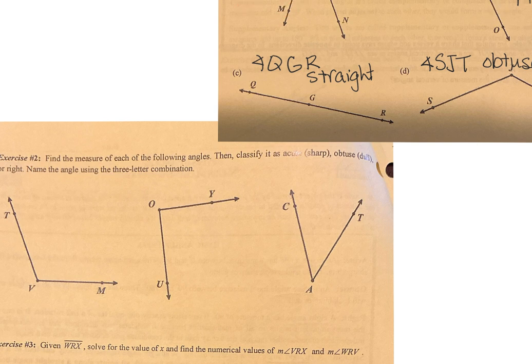Then if I go to B over here, P-D-O, that's how I named it, angle PDO. You could have said angle O-D-P. That's also okay. The D is the vertex. It has to stay in the middle. And this is a right angle.